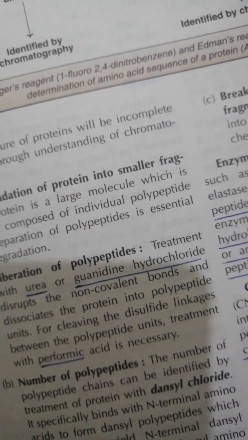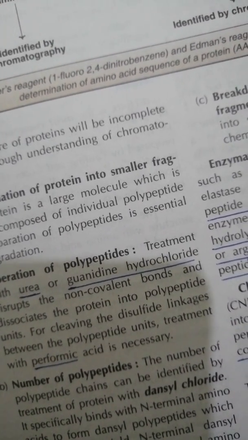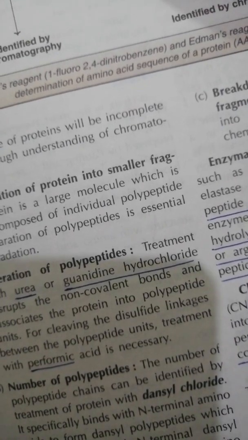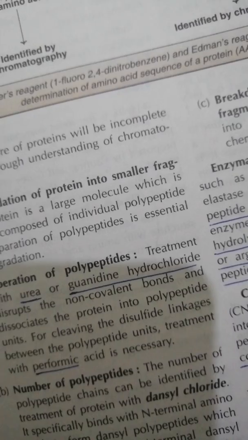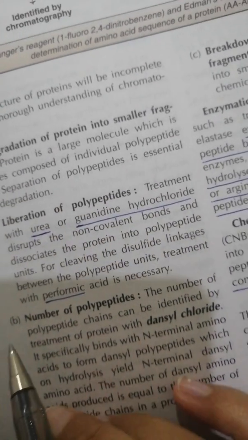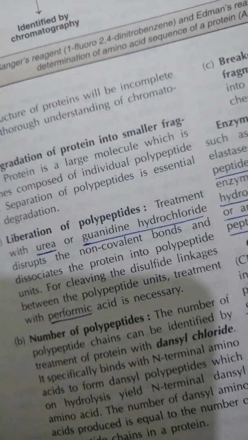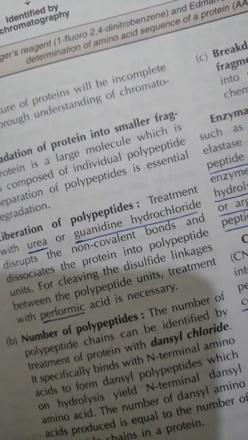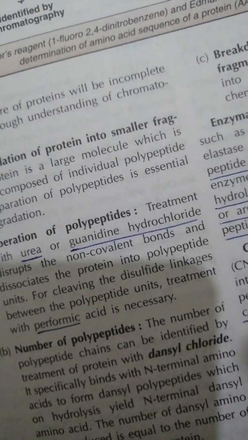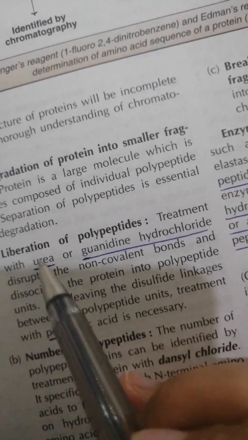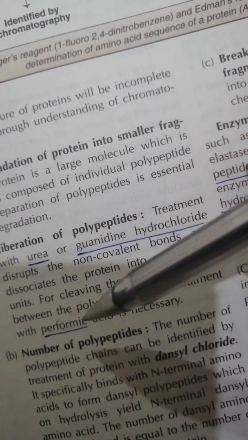Because we might assume, for example, that there were just 2 polypeptides, and based on that logic, with all of the clues we have, we may come up with a wrong orientation, a wrong sequence. So you need to know how many there were. And for the sake of liberation of the polypeptides, we used urea or guanidine hydrochloride, and for the breakage of the disulfide, we used performic acid.